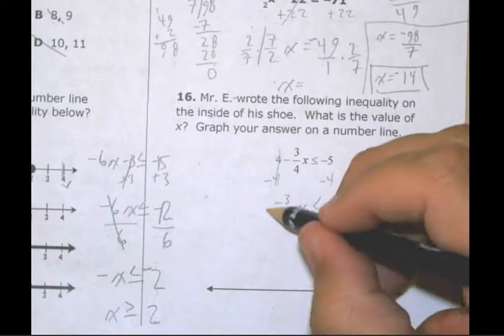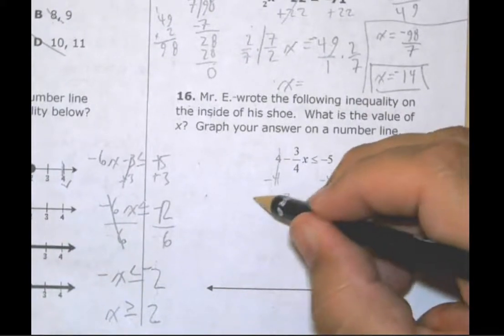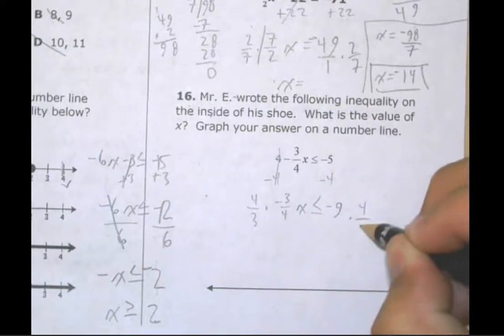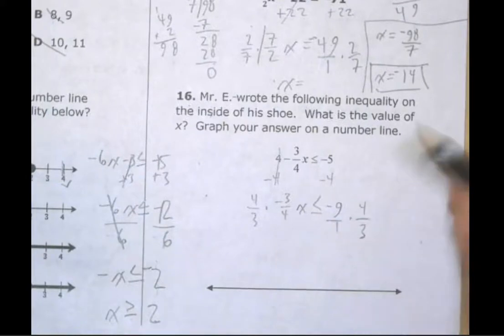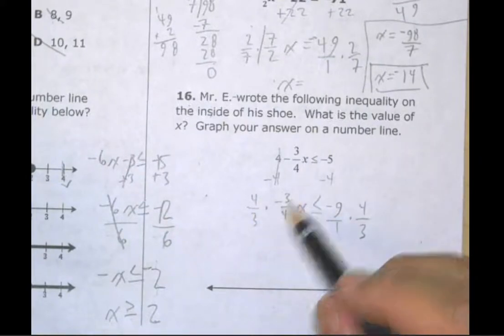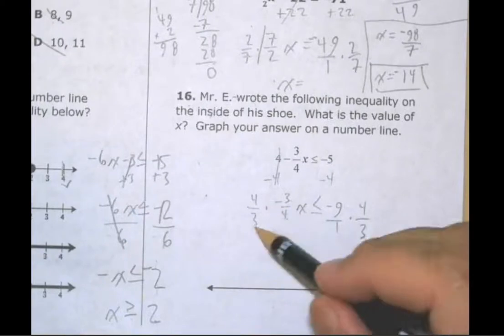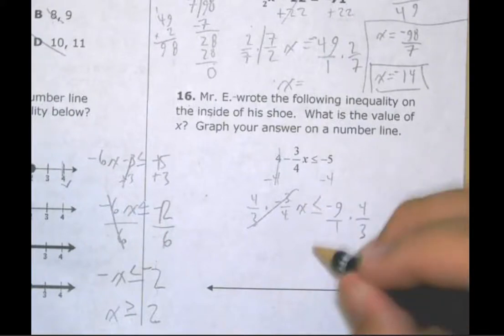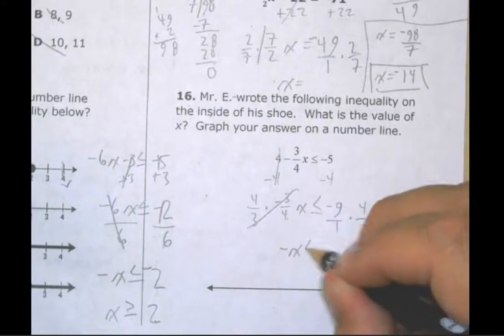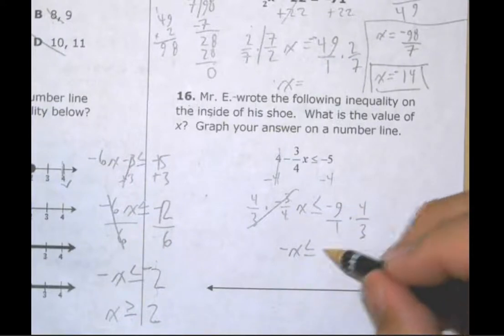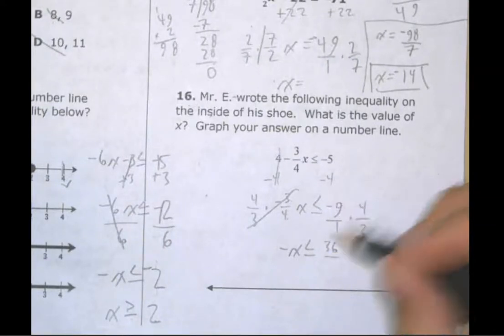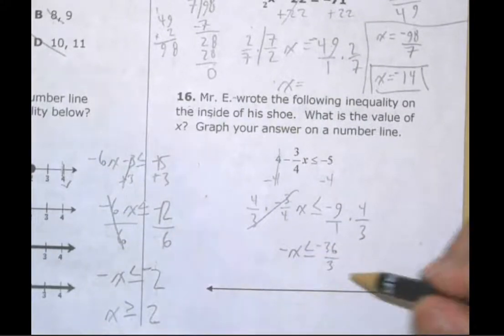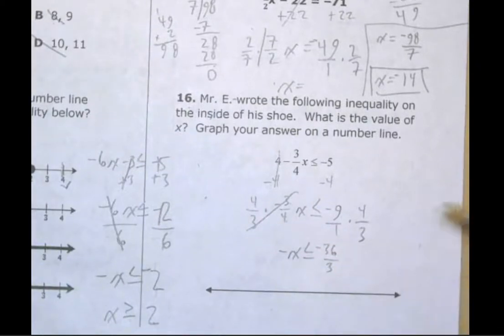So now I need to multiply by my reciprocal, which will give me 4/3. And so 4 times 3 is 12, 3 times 4 is 12, 12 over 12 is 1, but I do have a negative, so a positive times a negative is a negative, so that will give me a negative x. 9 times 4 is 36, negative times a positive is a negative, 1 times 3 is 3, so I have a negative x is less than or equal to negative 36 over 3.